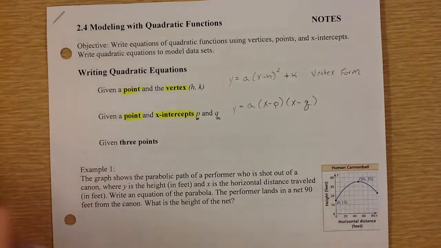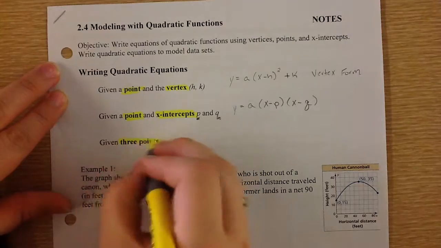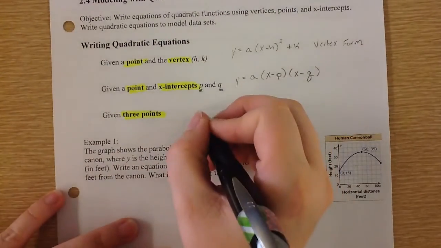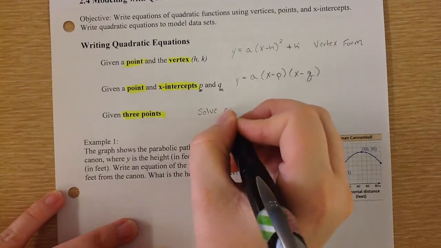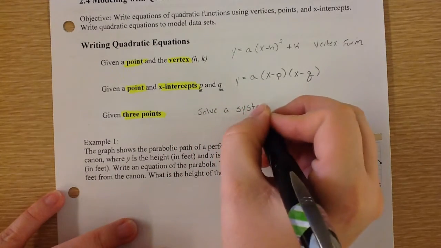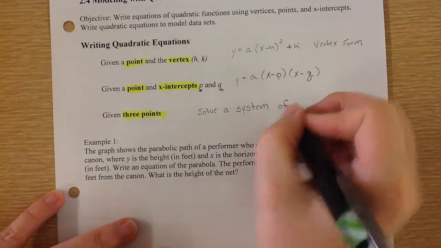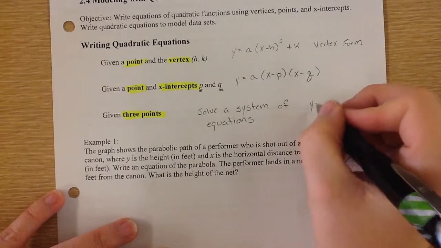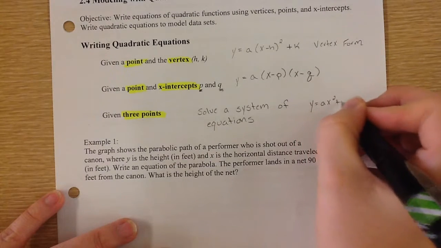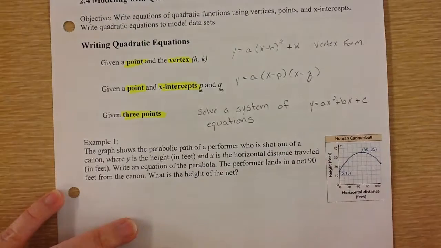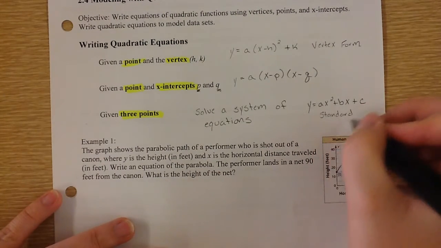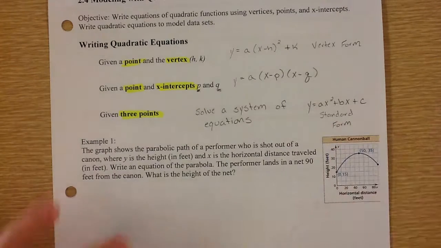Okay, and if we're given 3 points, all bets are off, and we actually solve a system of equations. But you end up using the standard form here. You use y equals ax squared plus bx plus c. So we use the standard form, but we'll need to use it in a system of equations, and we'll do an example of that one also.